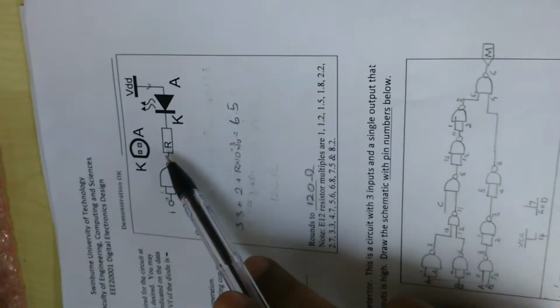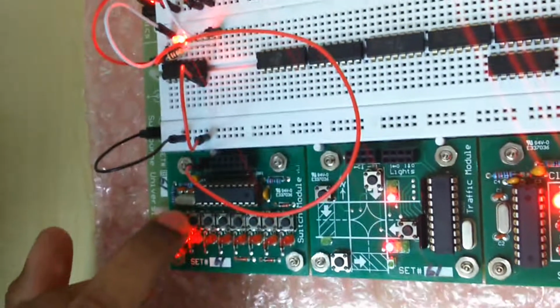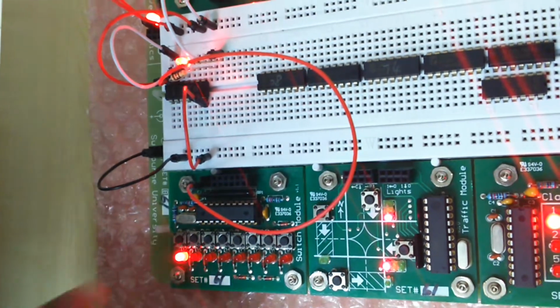This is the video for part 3 of our lab for DDE1. This is the circuit we are supposed to make, and for this resistor we're using a 120 ohm resistance. As you can see, we have constructed it here, and the point is for the bulb to turn on when the input is given. As you can see, it is working.